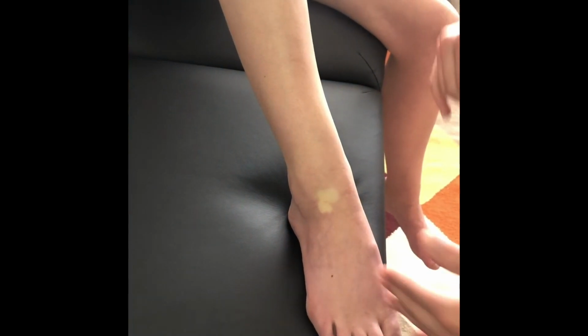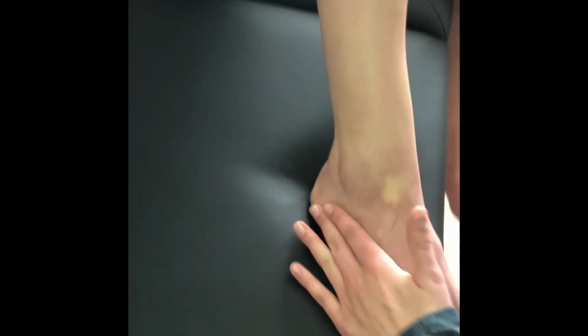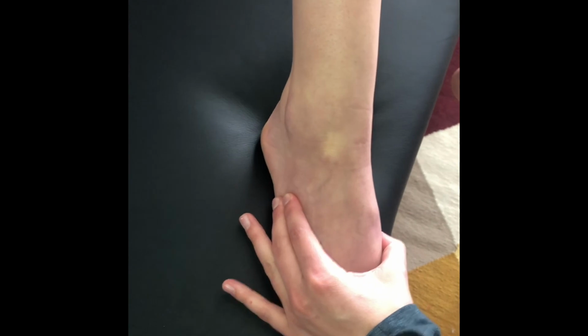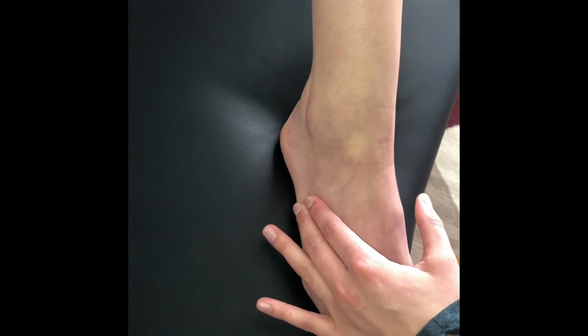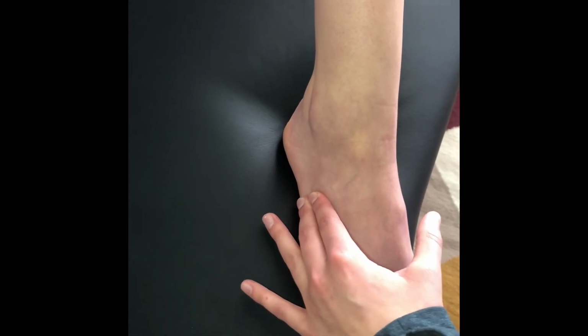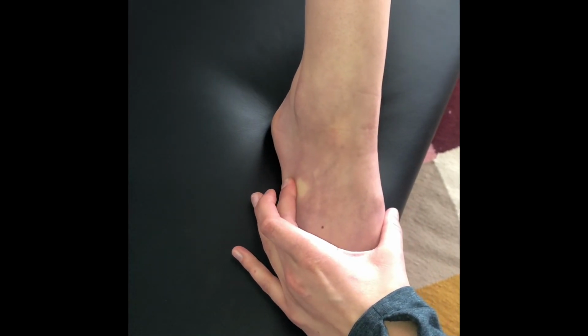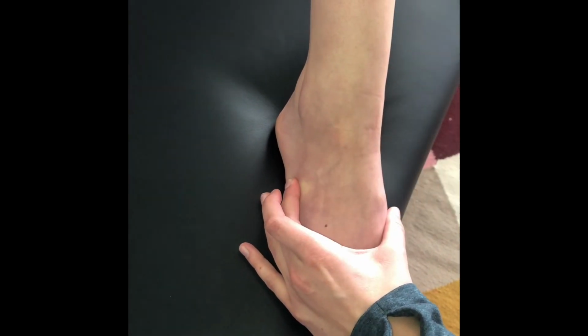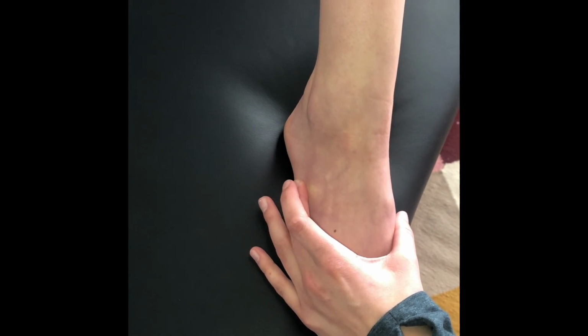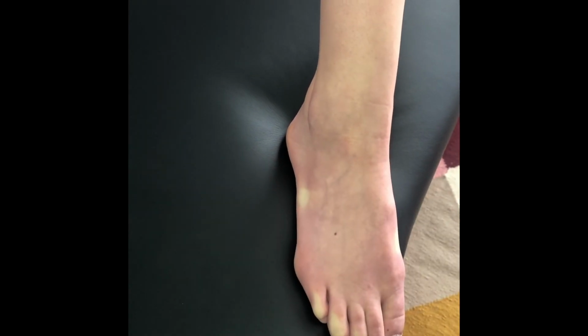Going on to the more lateral side of the foot, using the palm of my fingers, the most bony prominence I will find is going to be the base of the fifth metatarsal. It's going to be most prominent at the styloid process. This serves as the insertion for those lateral compartment muscles and is a common site for an avulsion fracture.